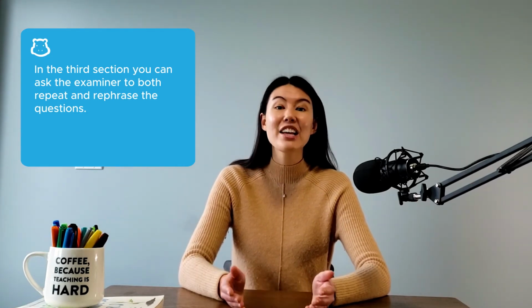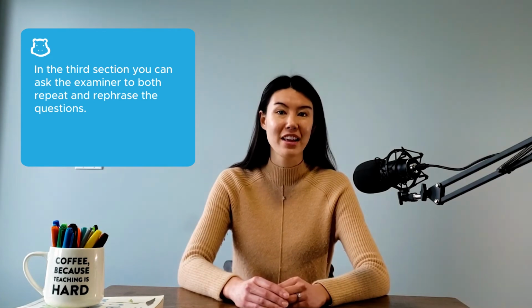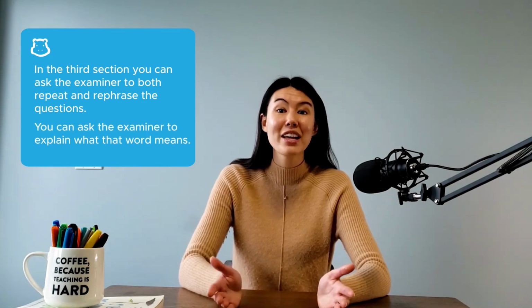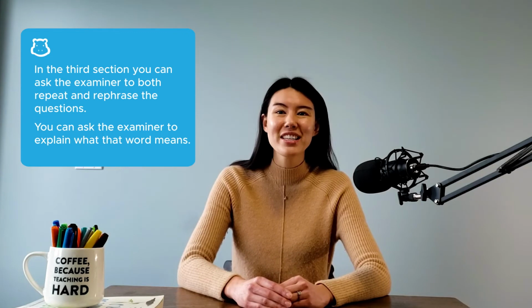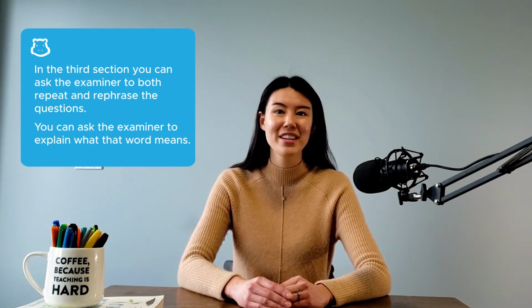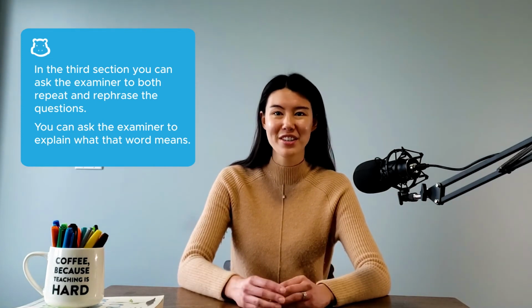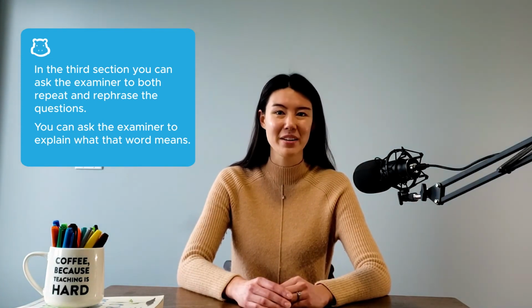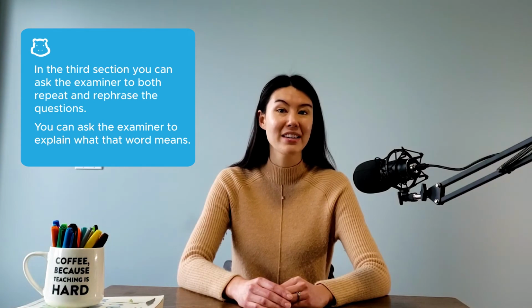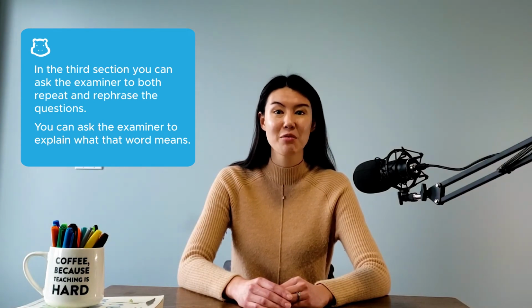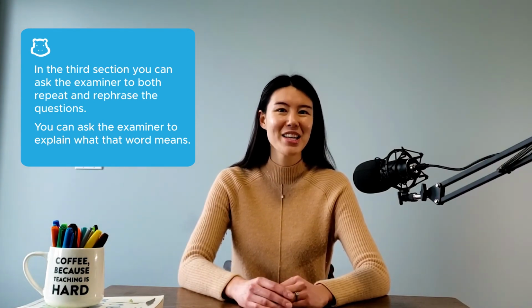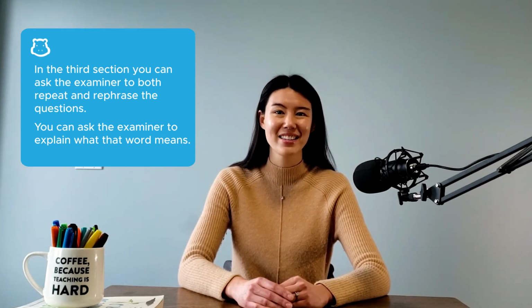In fact, if you're confused about a specific word, you can ask the examiner to explain what that word means. The reason is because the third section of the exam is testing your conversational skills. In a normal conversation, even native English speakers will ask people to repeat themselves or explain specific words if they're not familiar with them. So don't be afraid to ask for clarification in the third portion of the IELTS exam. It's allowed.